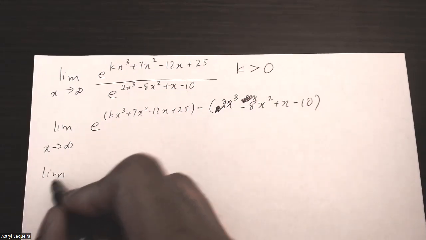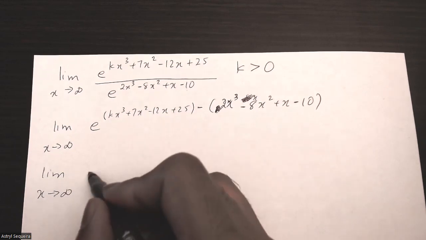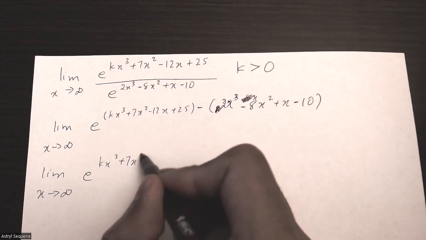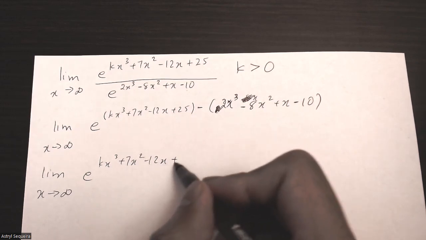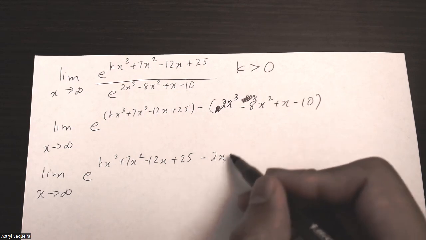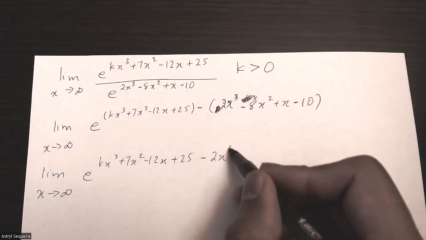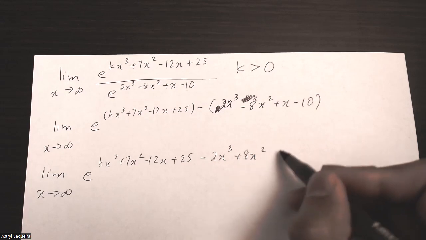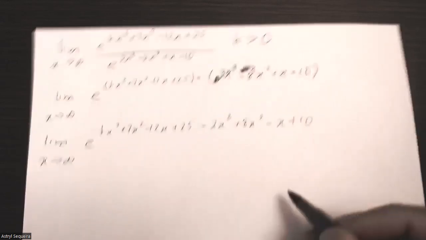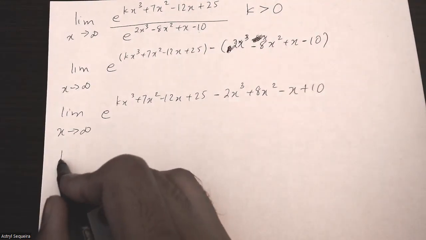Then we just want to simplify the exponent. So that's just e to the kx cubed plus 7x squared minus 12x plus 25 minus 2x cubed plus 8x squared minus x plus 10, and then I want to just combine like terms.